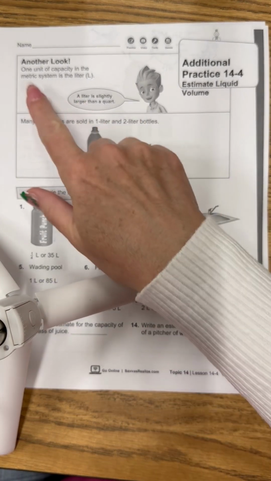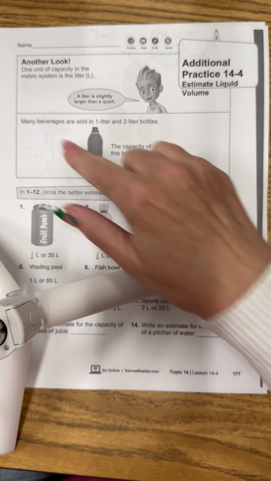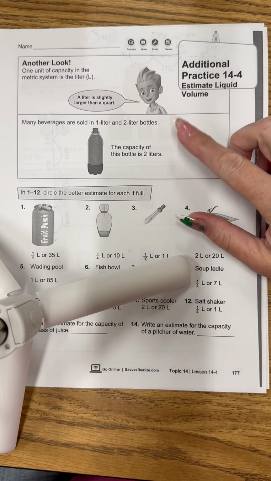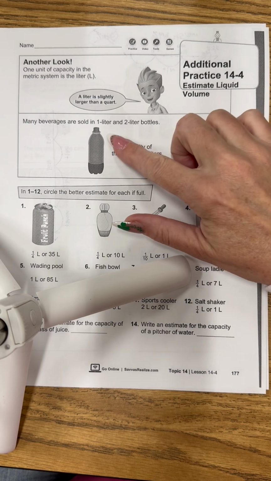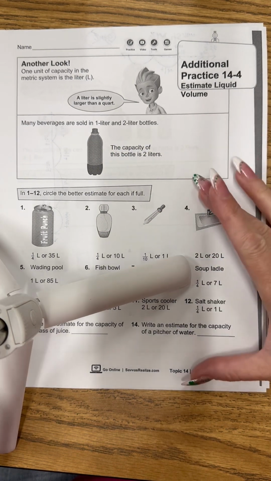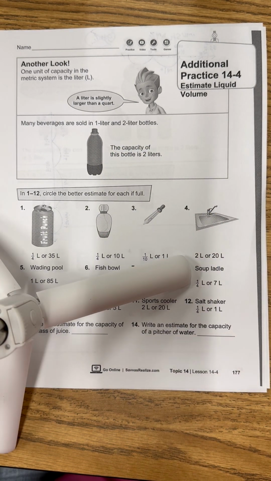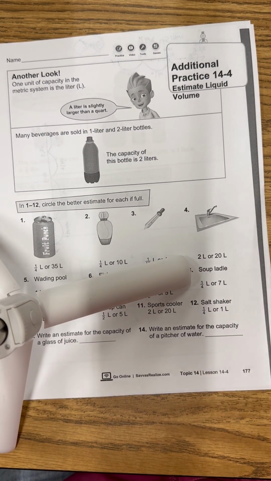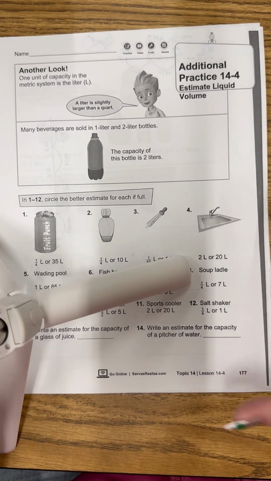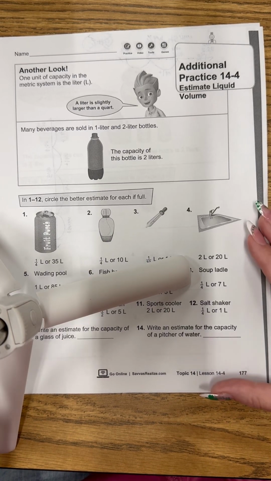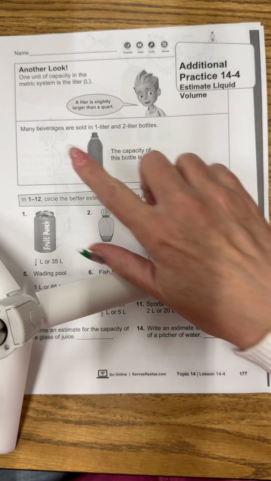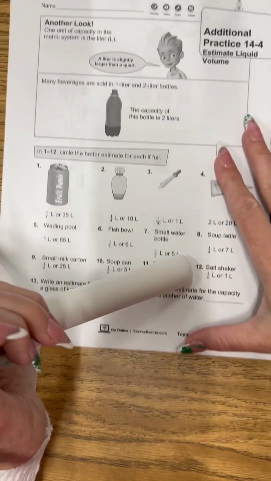So we talked about liters today, and we talked about how many beverages are sold in 1 liter and 2 liter bottles, and that a good drink, if you were going to get a cup out of your cupboard and fill it with water and drink it, would probably be about 1/4 of a liter. So 1 unit of capacity is a liter. Okay, so let's get started.